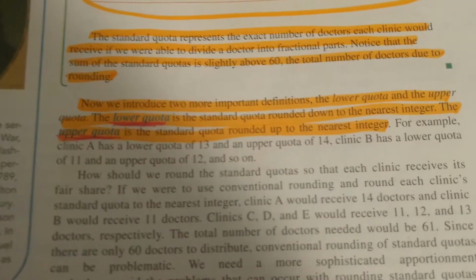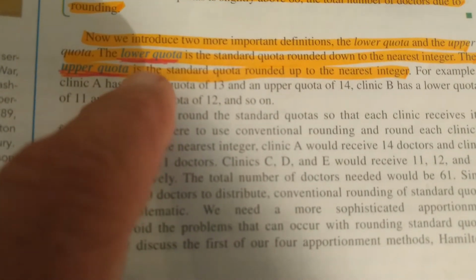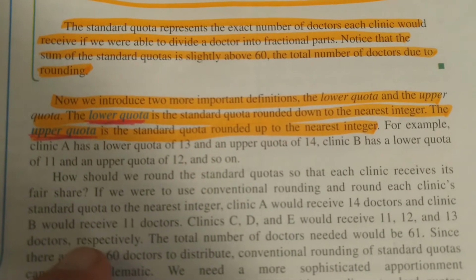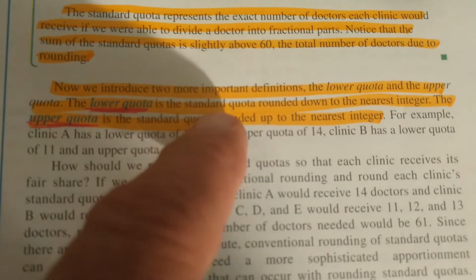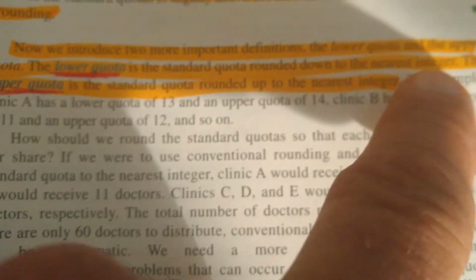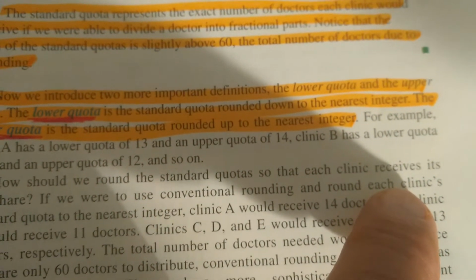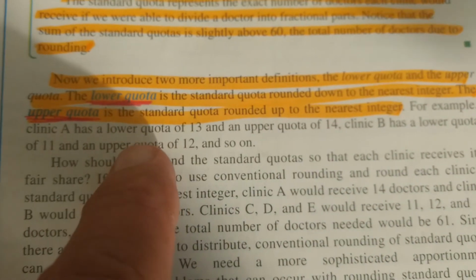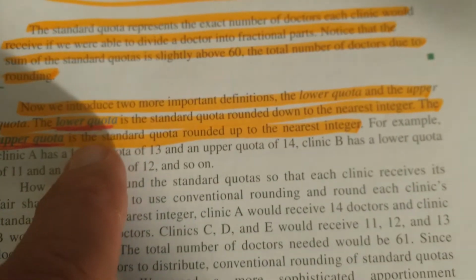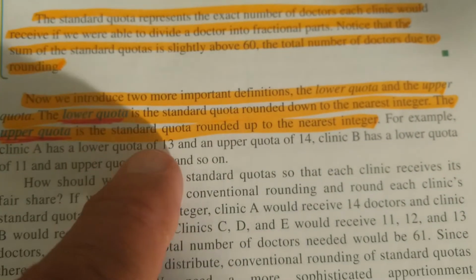And now we introduce 2 more definitions that are very important. It says, and this is on page 887, now we introduce 2 more important definitions: the lower quota and the upper quota. The lower quota is the standard quota rounded down to the nearest integer. Now don't forget your definition of an integer in math. An integer in math is a whole number. No decimal, no fraction. The upper quota is the standard quota rounded up to the nearest integer. So lower quota is rounding down. Upper quota is rounding up.